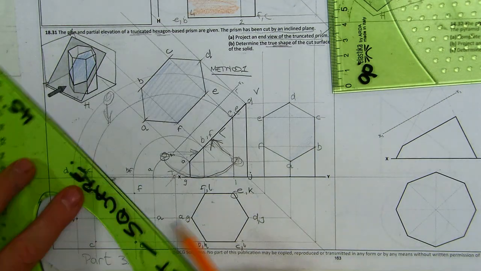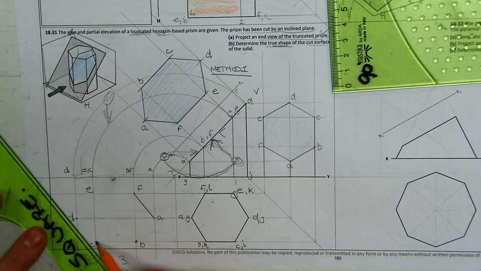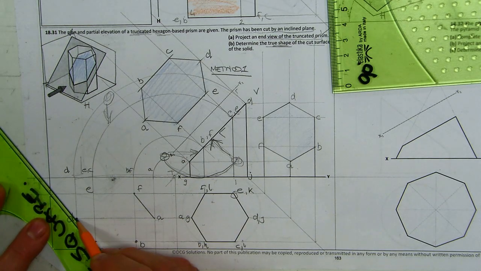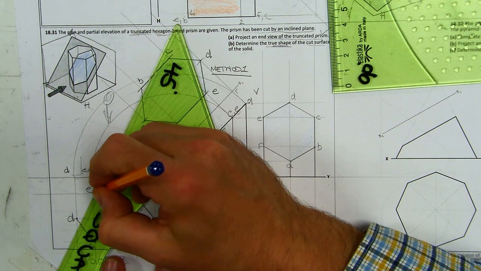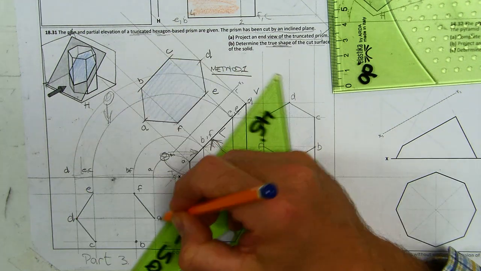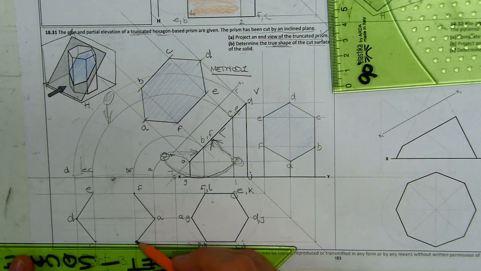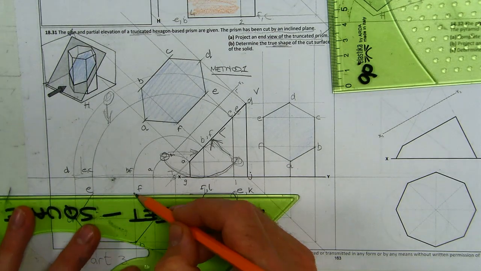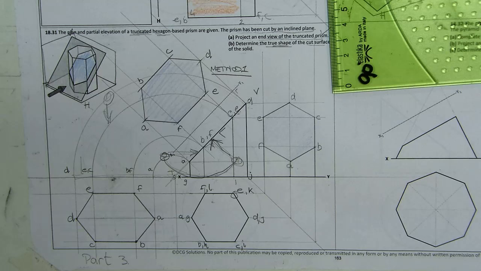You won't be expected to do both methods, just one or the other. Where do you swing the arc? So you from that T point there. So you're getting the exact same answer. Whichever method you use.